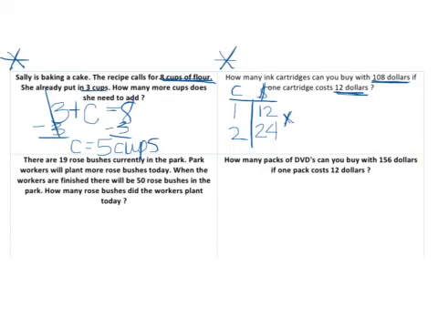Our equation has to equal $108 because it's our total and we cannot go over it. So what we have is 12 times our unknown. I'm replacing the unknown, which usually is a question mark, with an X. Our variable is X. 12 times however many cartridges we can buy has to equal $108. We can't go over that.